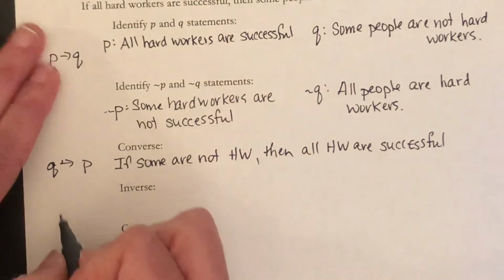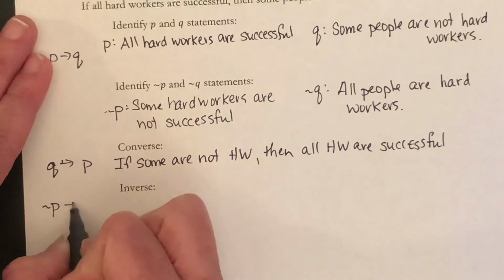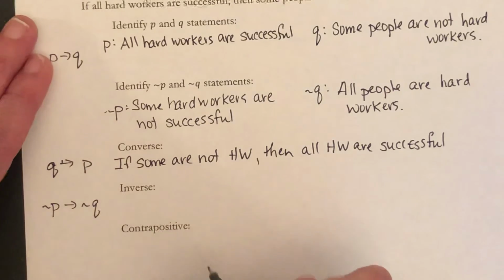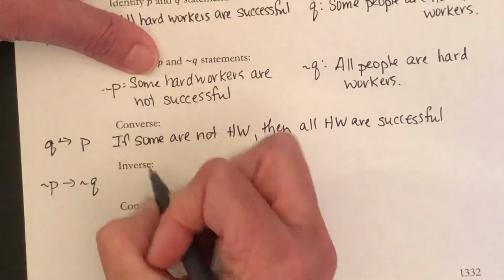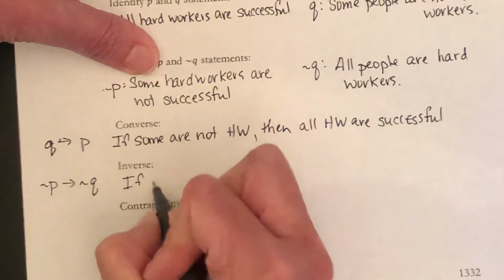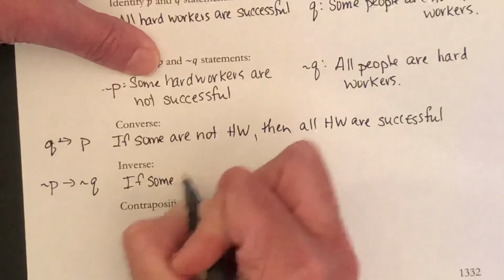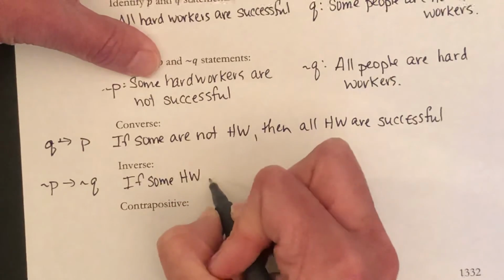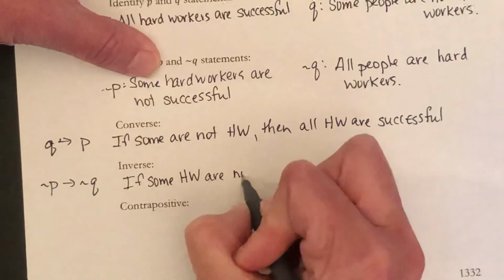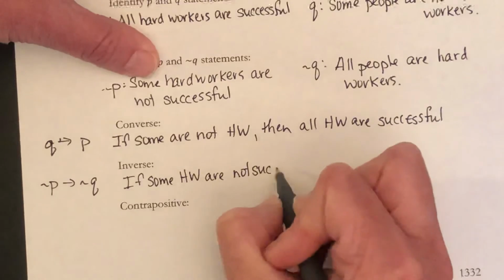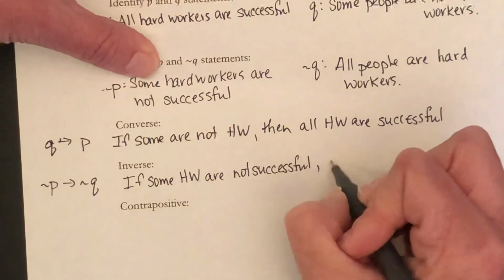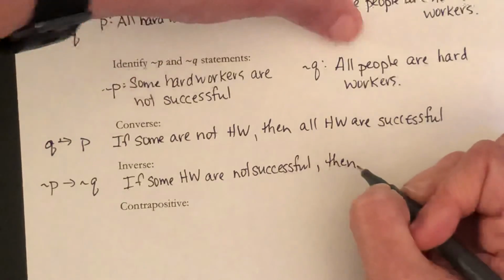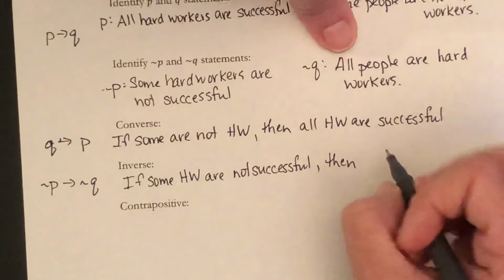Okay, for the inverse, if not P, then not Q. So if some hard workers are not successful, then all people are hard workers.